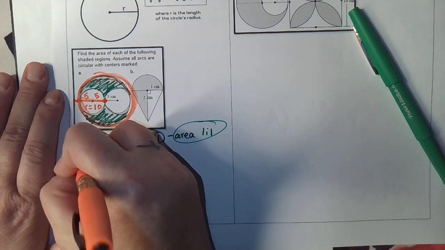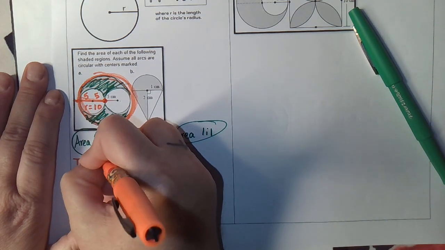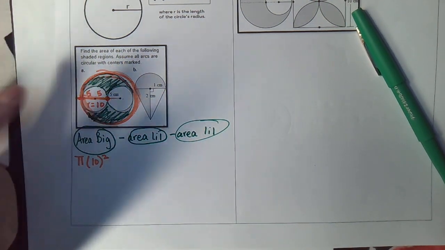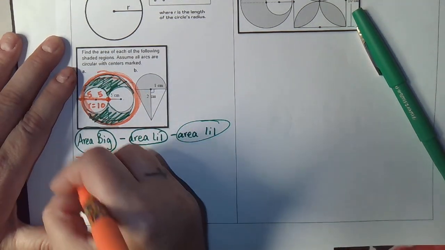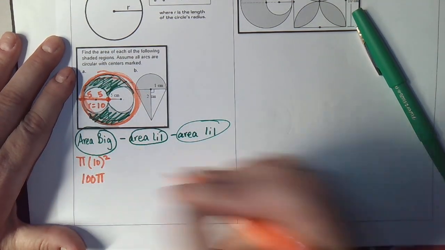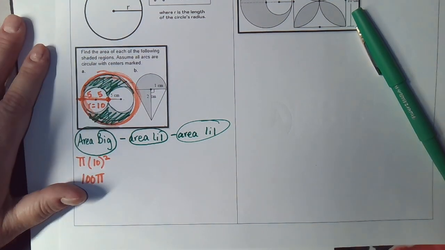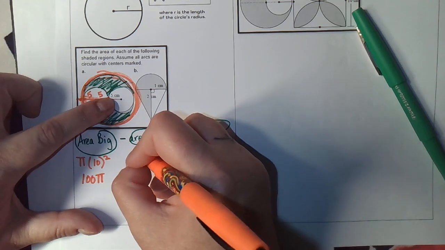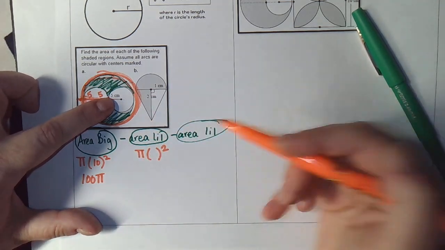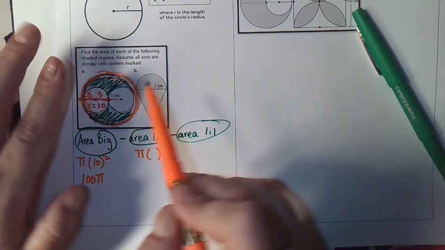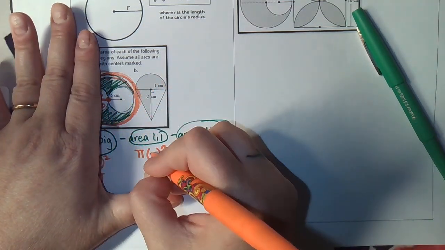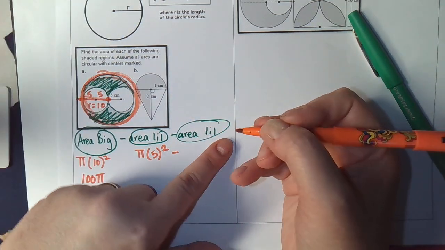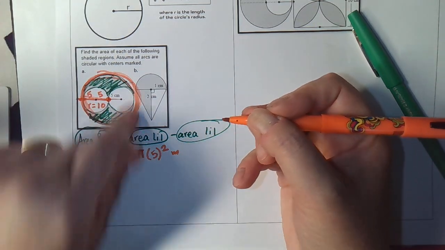Okay, the area is pi r squared. So we're going to have pi times 10 squared, because that's the radius of the whole circle. Okay, let's go ahead and multiply this. 10 squared makes 100, and we're going to leave it with the symbol pi. Okay, now let's look at these little circles. The formula is pi r squared. Well, what's our r? Our radius of this little white circle is 5. And we're going to subtract that off twice because there's 2 little white circles.